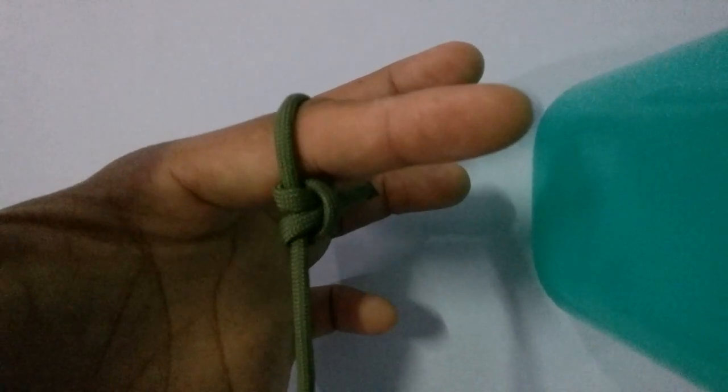So there you go. We will be having a recap. What we have discussed is the basic knot tying. We have discussed the parts of a rope as far as knot tying is concerned, and they are the working end and the standing end.